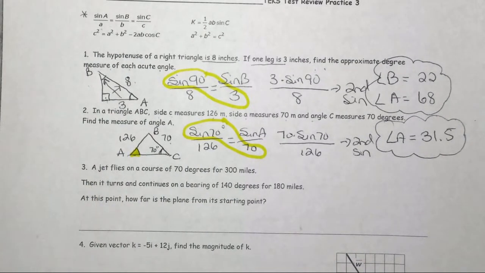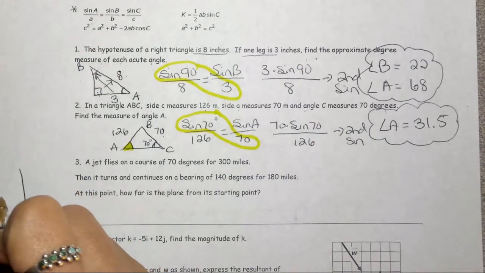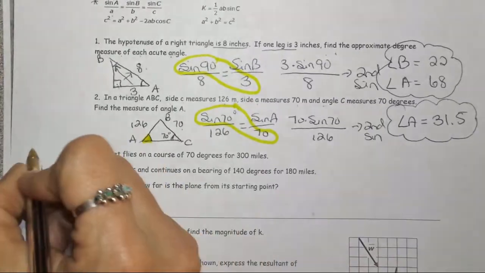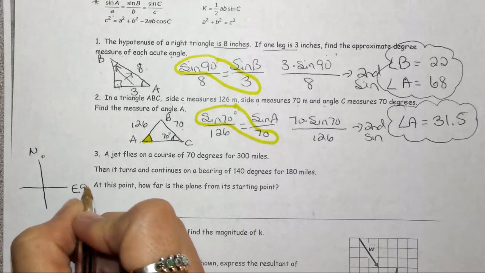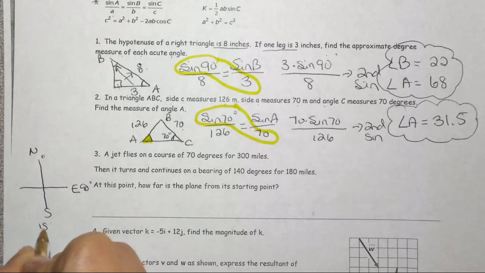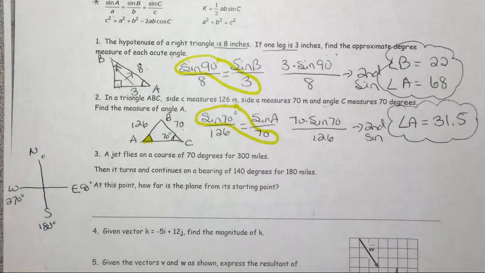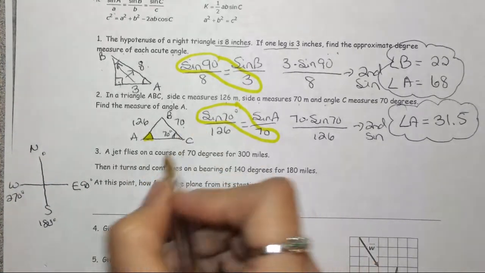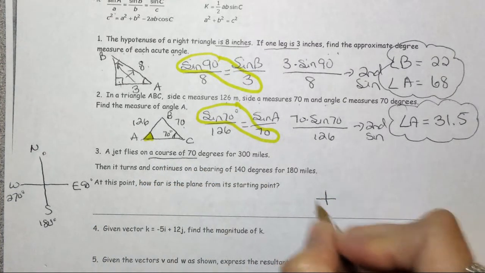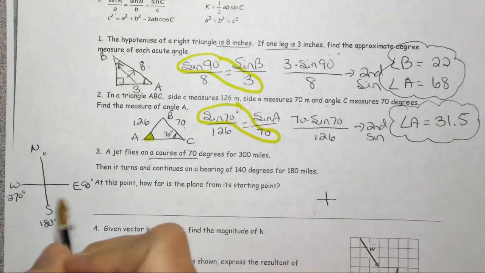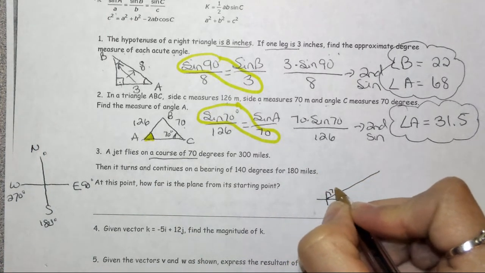Number 3 is a navigation problem. Before I start doing number 3, I'm going to review our compass. So north is 0 degrees, east is 90 degrees, south is 180 degrees, and west is 270 degrees. So it says a jet flies on a course of 70 degrees. So I need to draw a compass. This is my compass. And 70 degrees is going to be in between 0 and 90. So this angle right here is 70.